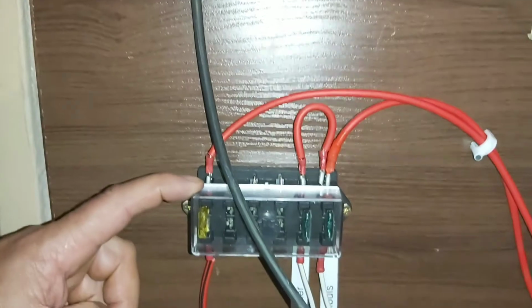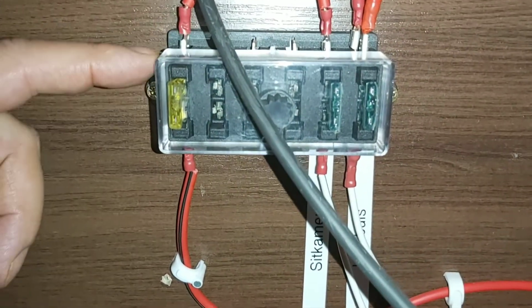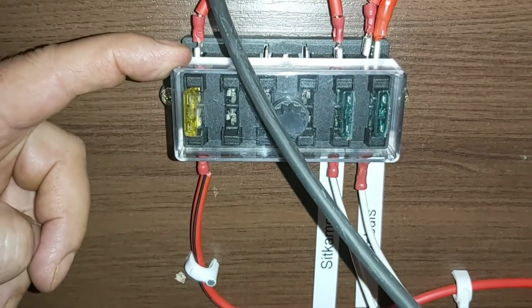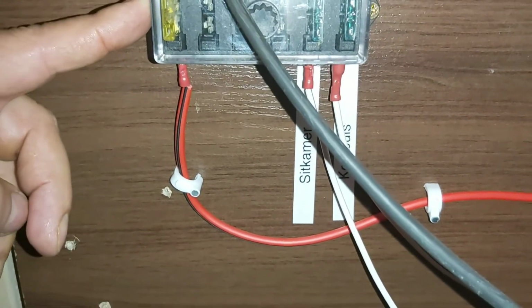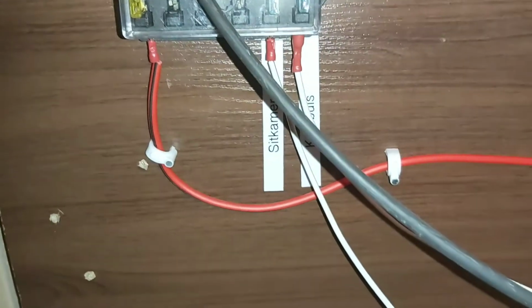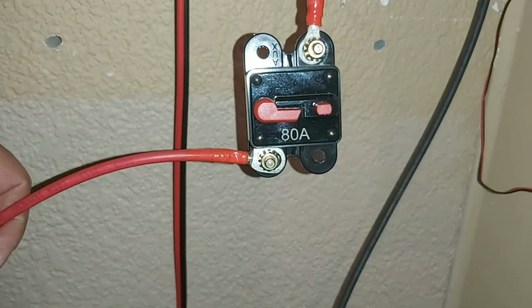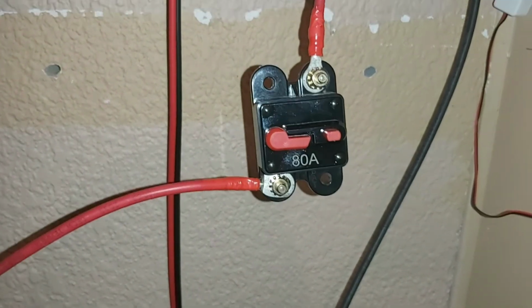Here on your DC load, you can use a normal auto, a vehicle fuse box. And as you can see, I've got my main power in here. That is a 30 amp fuse. And then I've got my appliances over here, which I've got 20 amp fuses on. You can also use obviously the proper solar fuse. That is an 80 amp and that is a circuit breaker as well as a fuse on your battery bank.